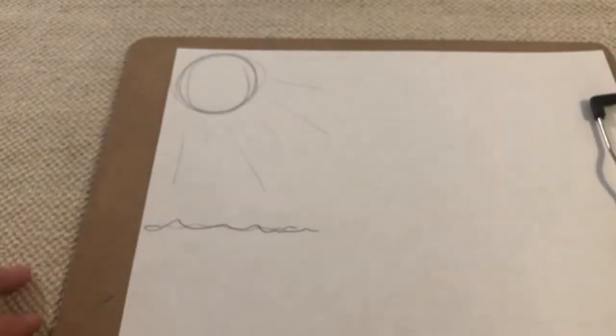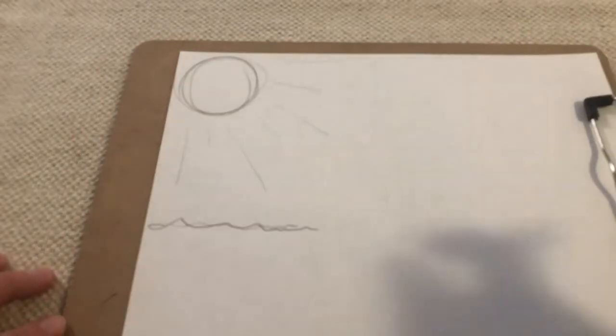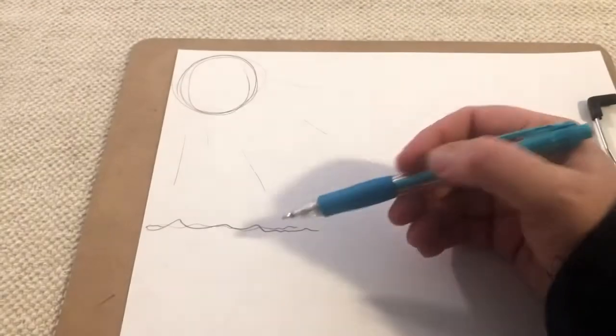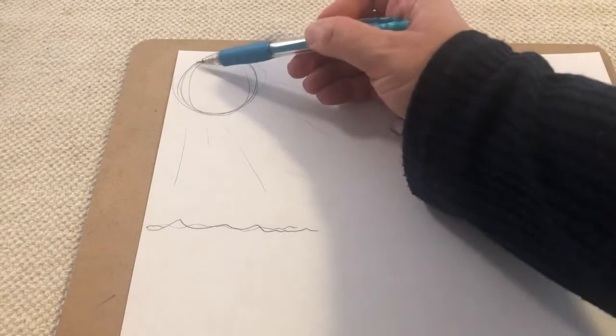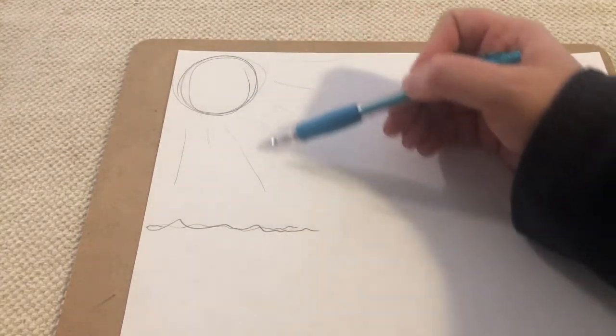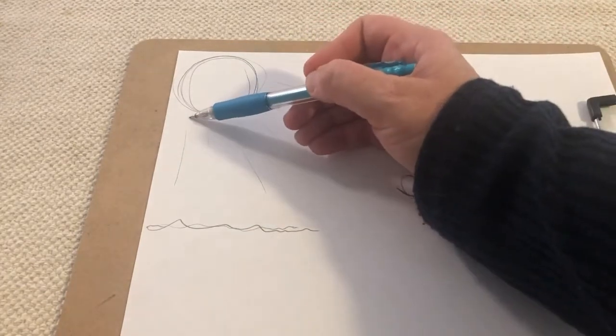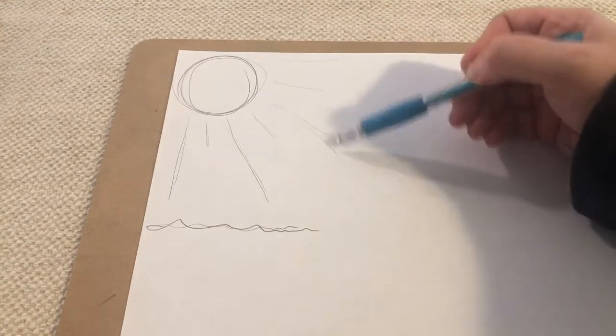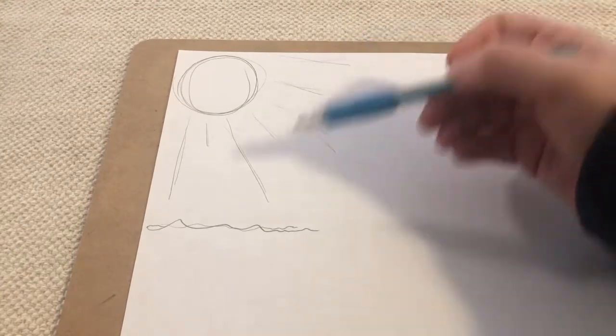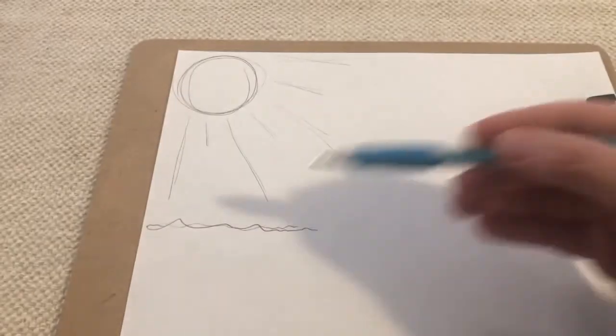So I started mine here, and I started with some water. I think this will be an ocean. And then I wanted to get the sun there because I know we've got to heat up this water for evaporation to occur. So I'm just going to draw some rays of sun coming down and heating the water.